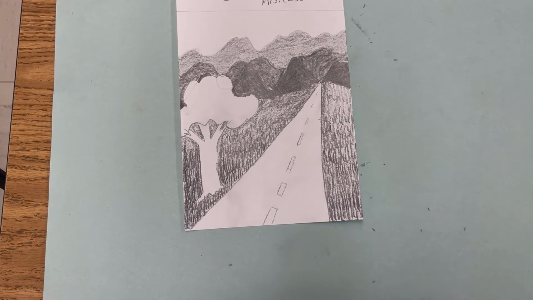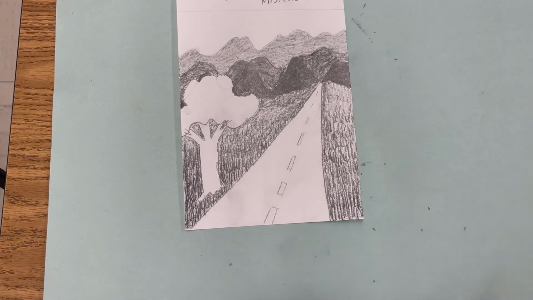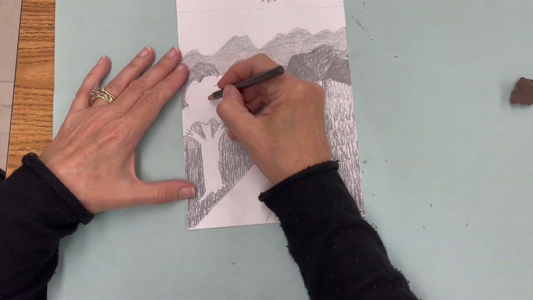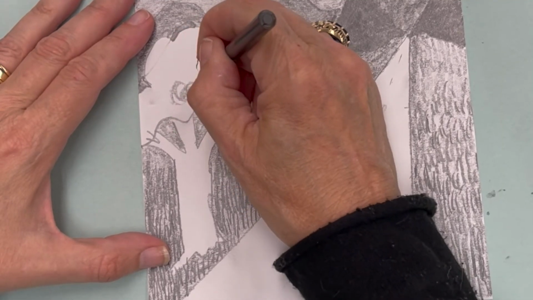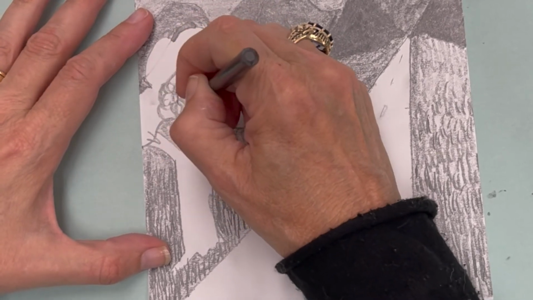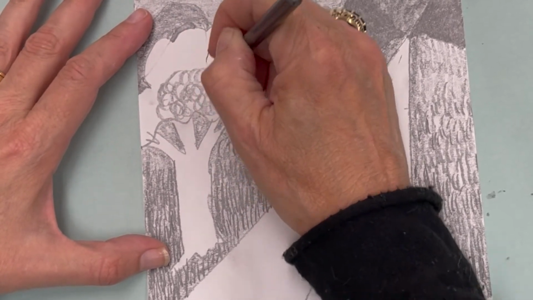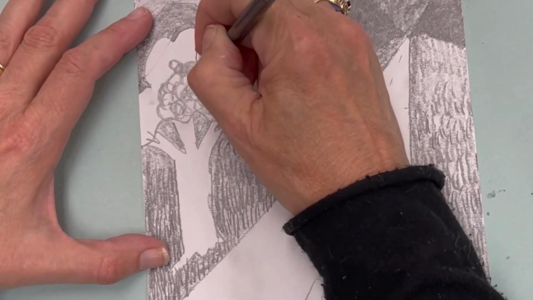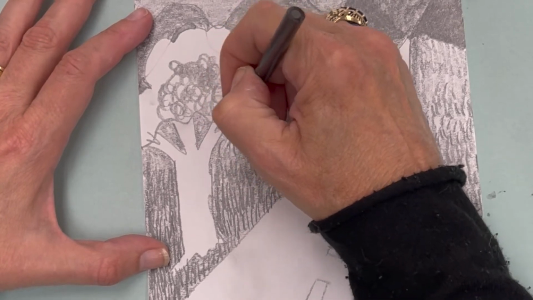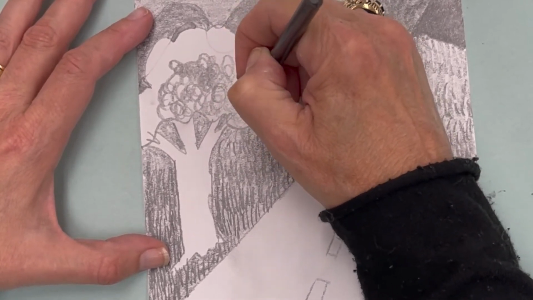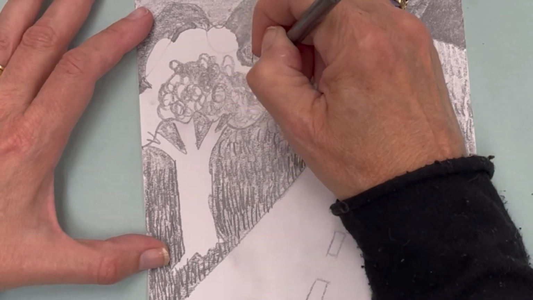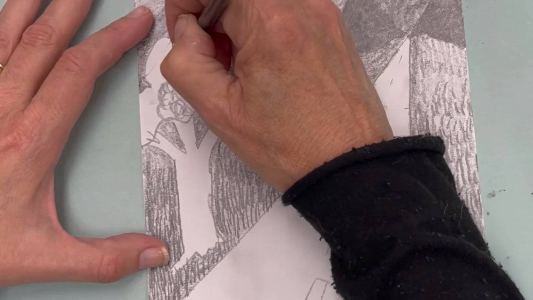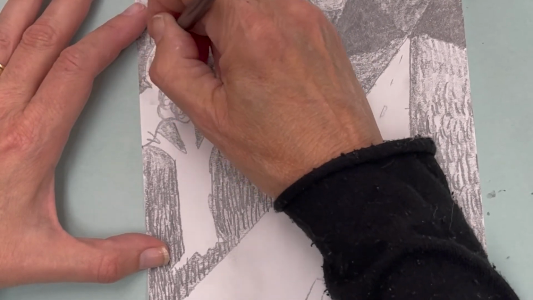Next thing, I'm going to do the same thing with the tree, with the texture, because it's very close. So I'm going to do kind of a poofy texture on the tree. In some places I'm going to make darker to be kind of deeper inside the tree, and some places I'm going to make light, because maybe the light is hitting that part of the tree more.